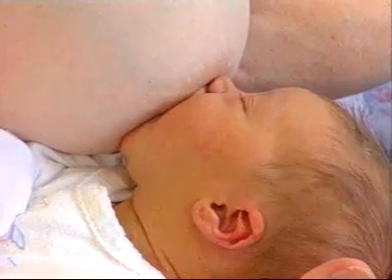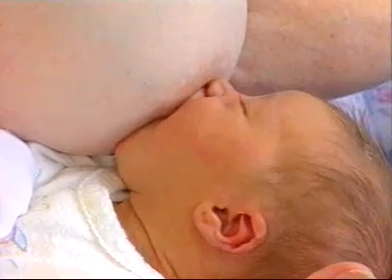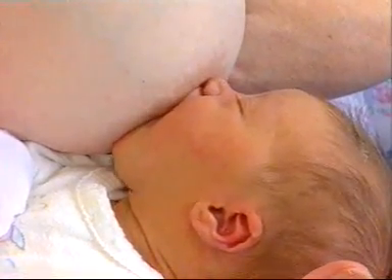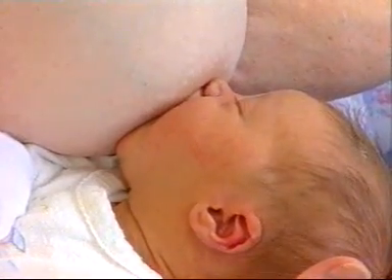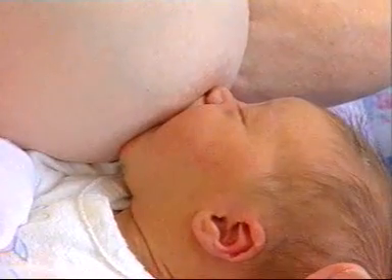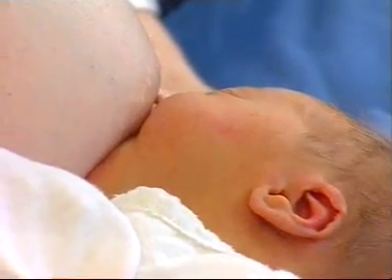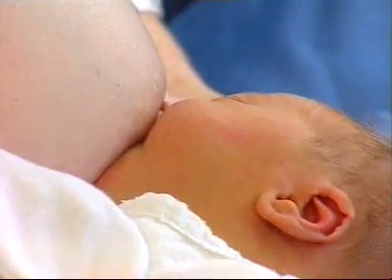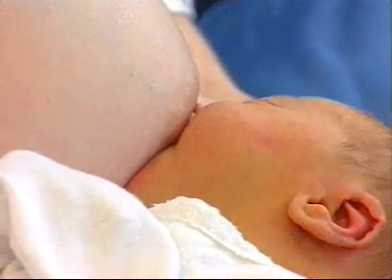The chin is touching the breast. The mouth is wide open. More areola is showing above than below the young infant's mouth. However, you cannot see the lower lip. This is because she is very close to the breast, making it very difficult to see her mouth at all. This sometimes happens with babies who are very close to the breast.